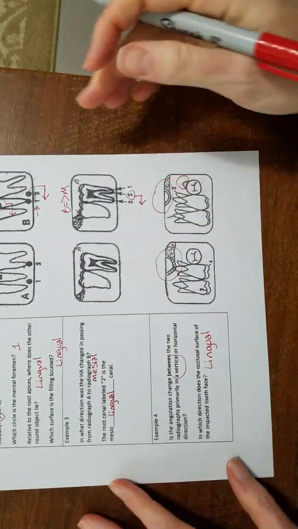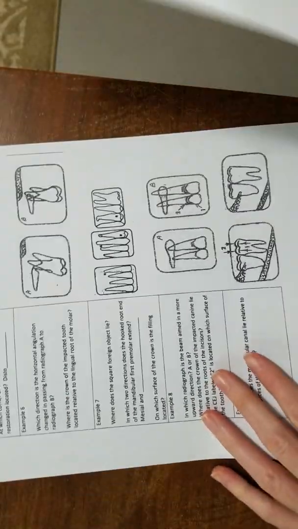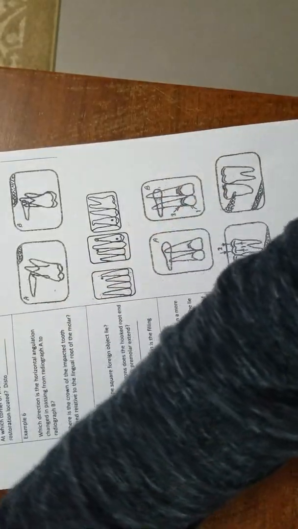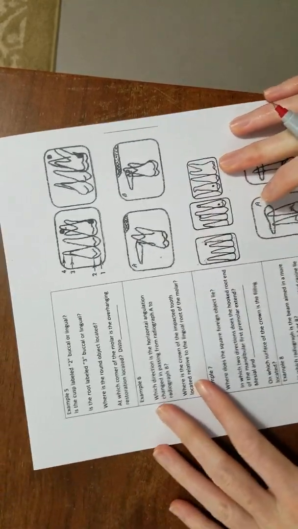Okay, so that's that first sheet. I hope that clears that one up. And then let's take this one and go through this next one here.